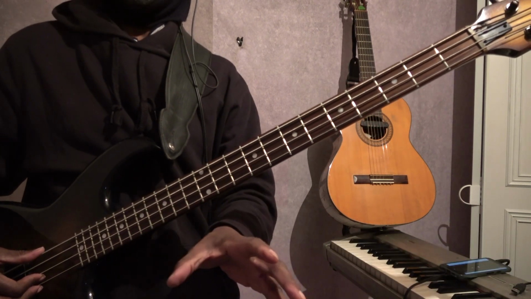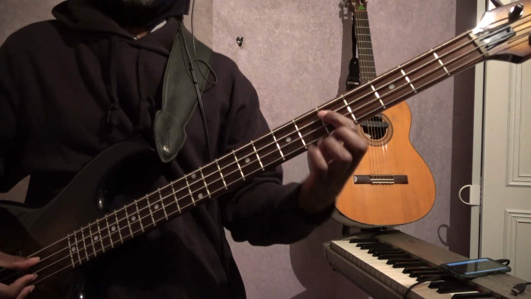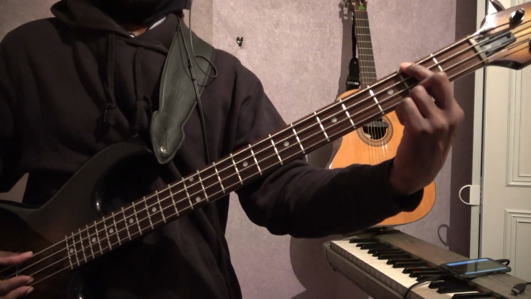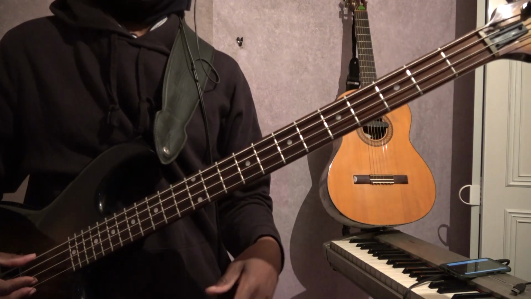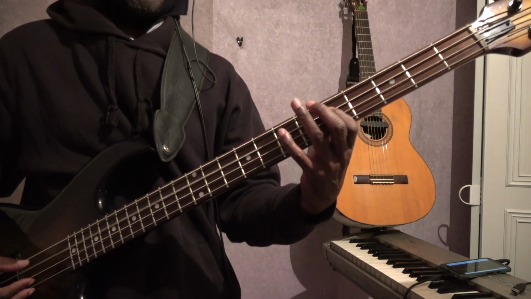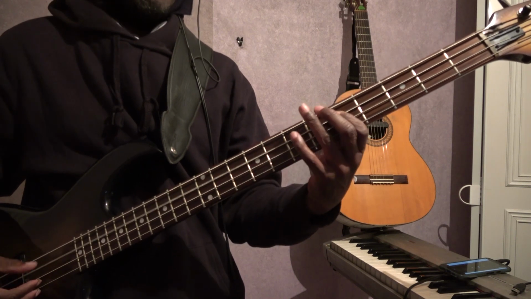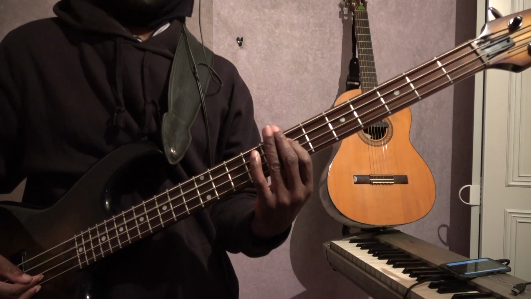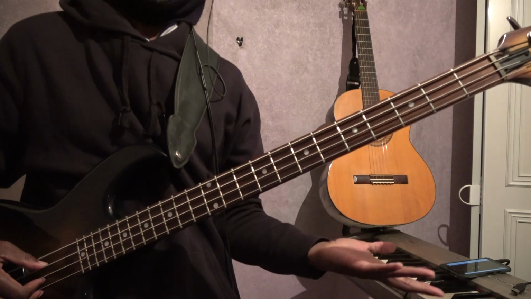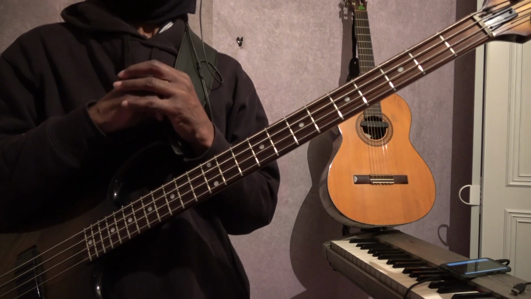So I'll do that first section of the chorus with that added note on the and after the four. And then we're back into the second part of the chorus, to the verse.